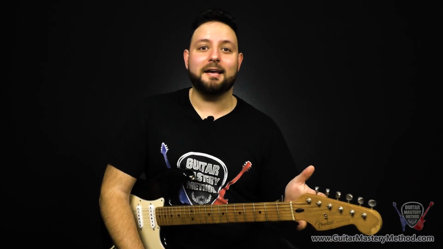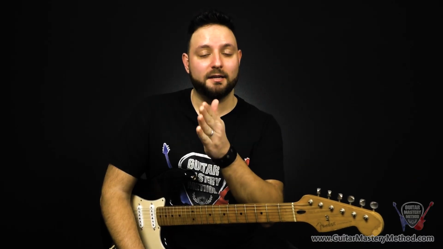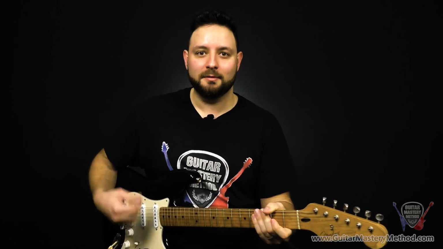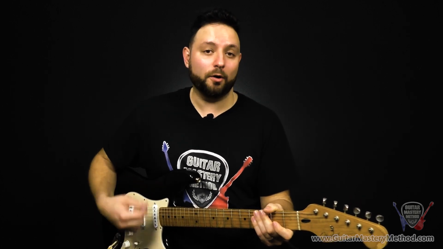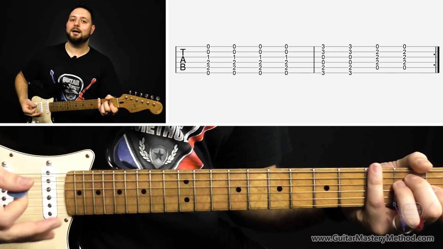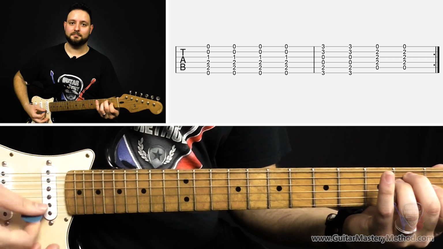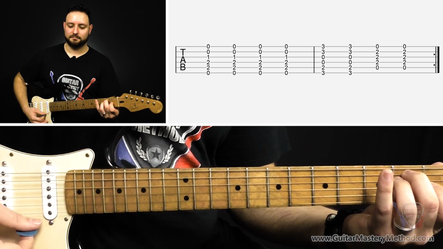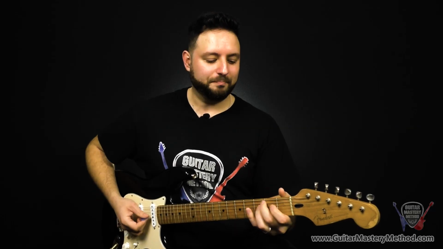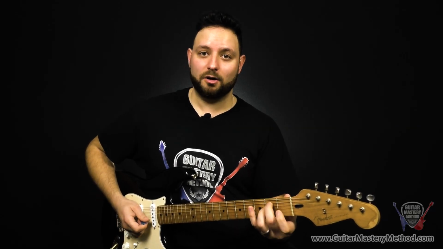So as you noticed in the tab, those big stacks of numbers are repeated, and every time they appear on the tab means I got to play them. Hence why I was playing them in that particular rhythm, in that order. So the first chord being the E major chord, on the tab it says to play that 4 times. Just really simple downstrokes.